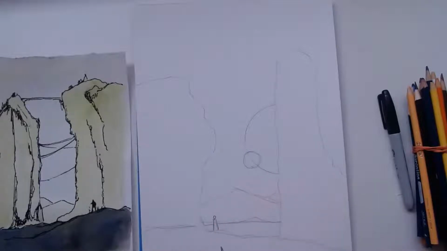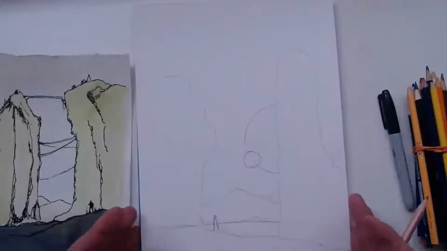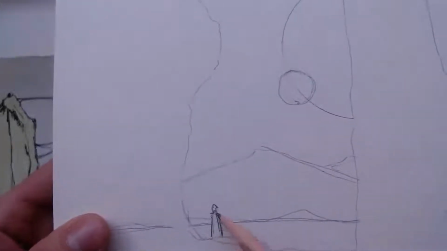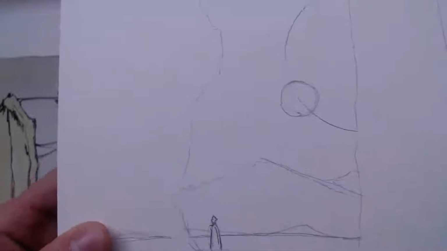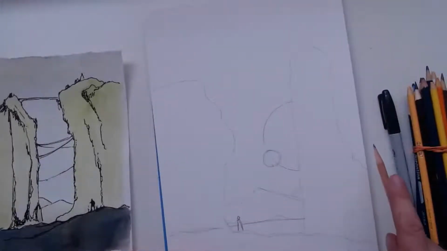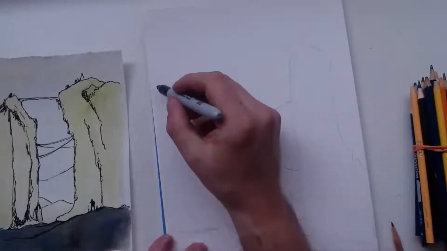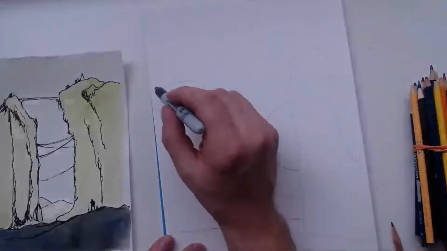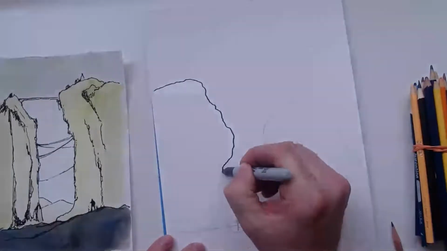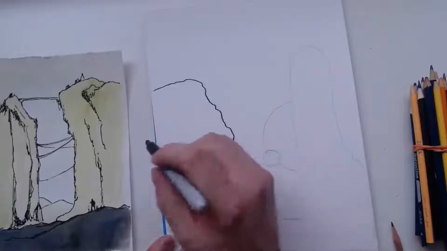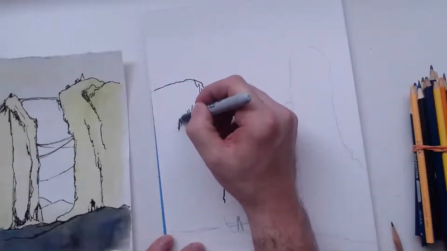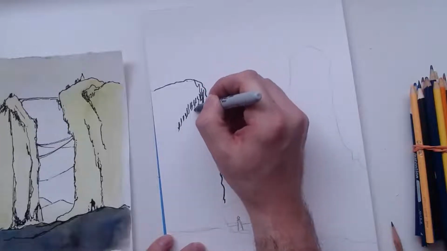And my person down here, very, very simple. I'll hold it up close to the camera so you can see. It's just a little bump and a little head there. Because the person is so small, it doesn't require a lot of detail at all. All right, so now that I'm happy with these, I'm going to fill in some of these lines here. And I might start adding a few extra details and things like that.